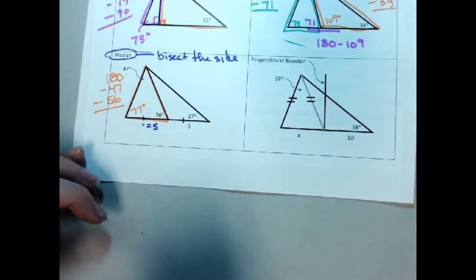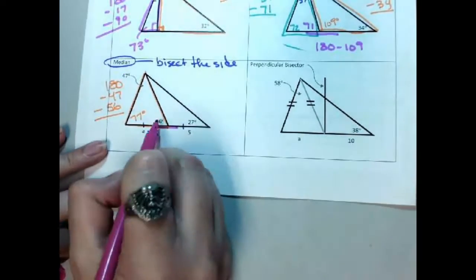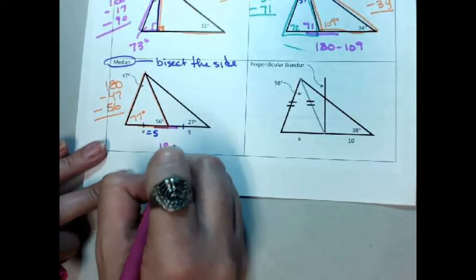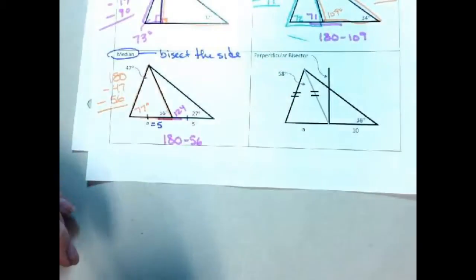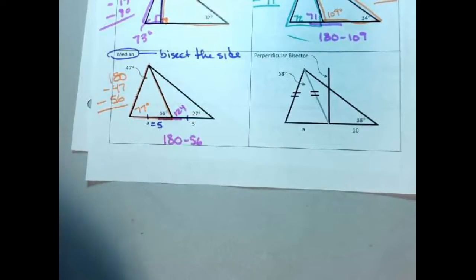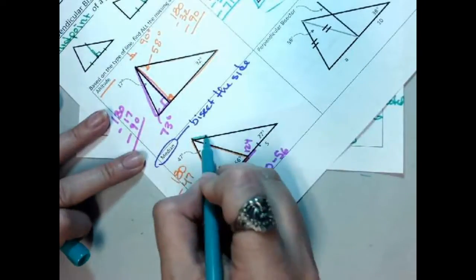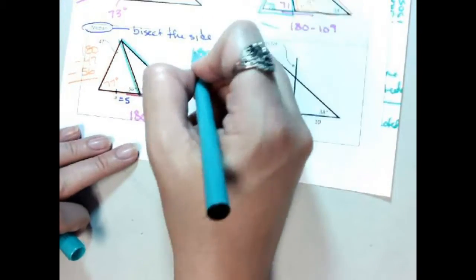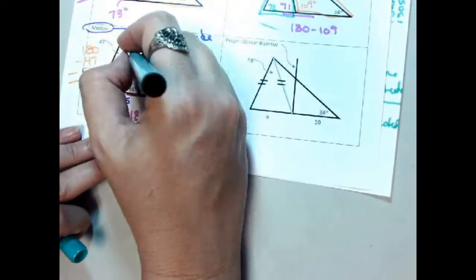I can do this, that these two make a straight line. Those are supplementary, so this one and this one add up to 180. So 180 minus 56. I know this one's 124. Now I can do the triangle on the other side because now I'm just missing 1 angle there. So I'm going to do this triangle. 180 minus 124 minus 27, and I get that this one right here is 29.